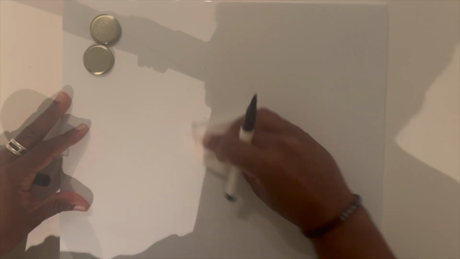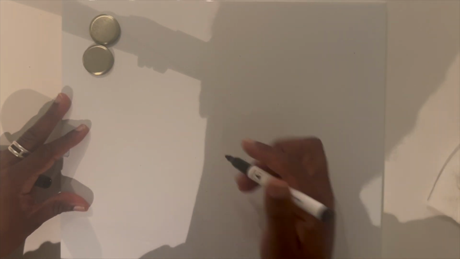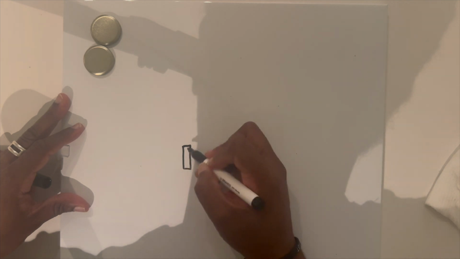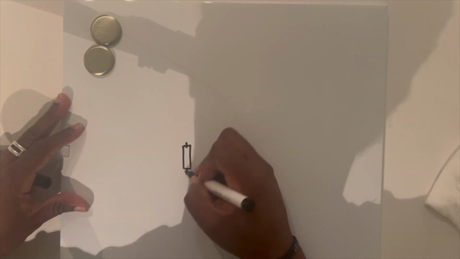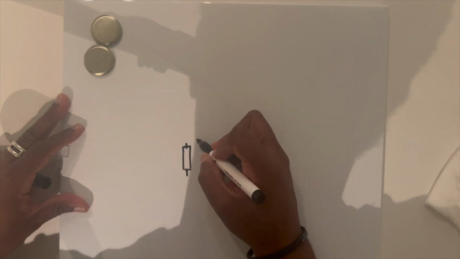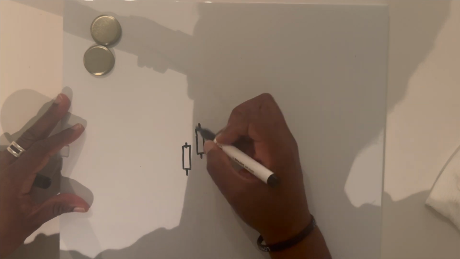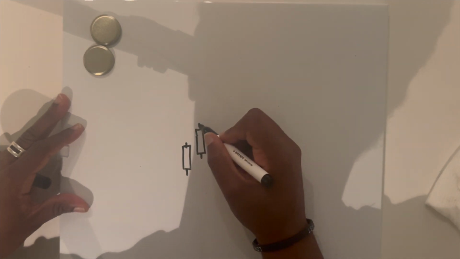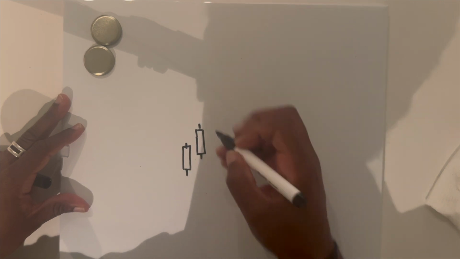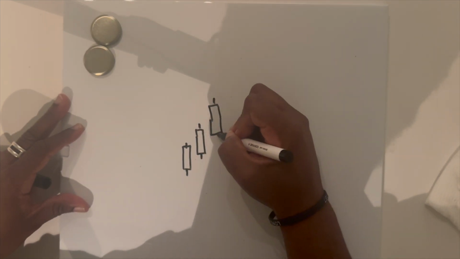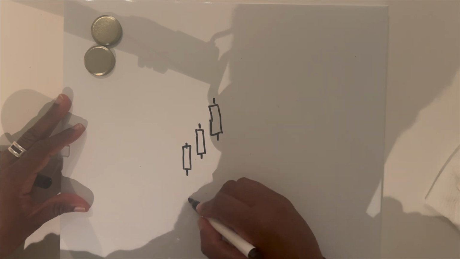And there are so many different variations of that. So with an uptrend, you have a series of candlesticks with higher highs and higher lows. So remember, we said this is the high. This right here has a higher high. We said that's the low. So this has a higher low. Three of those in a row, and you have yourself an uptrend.